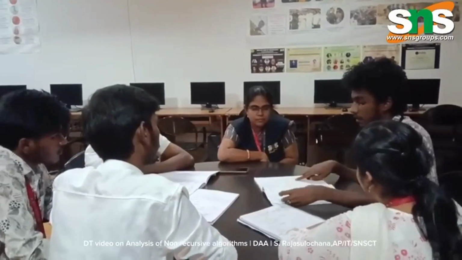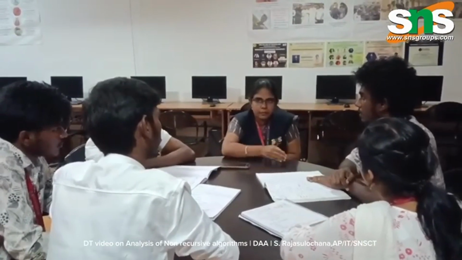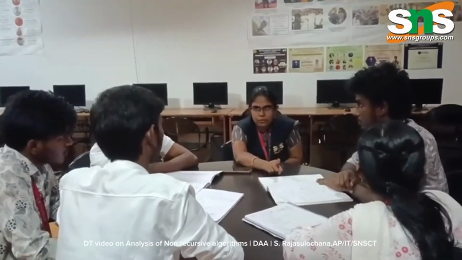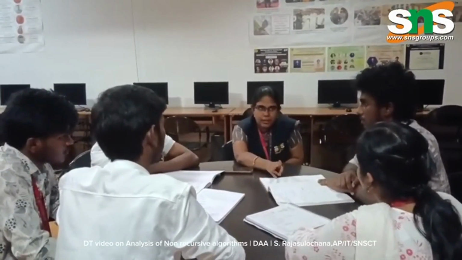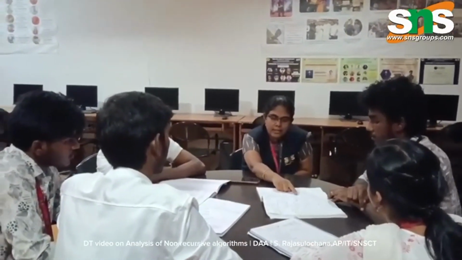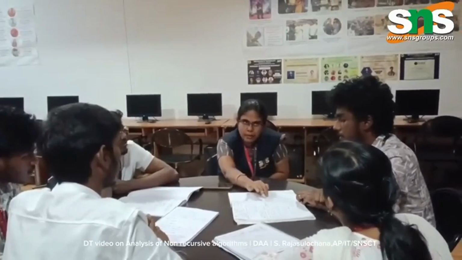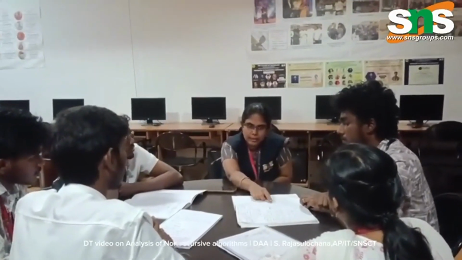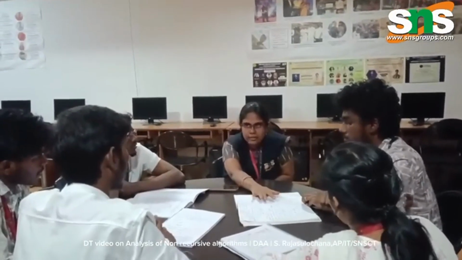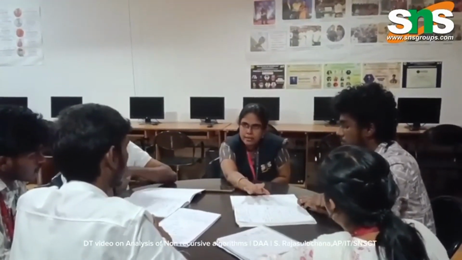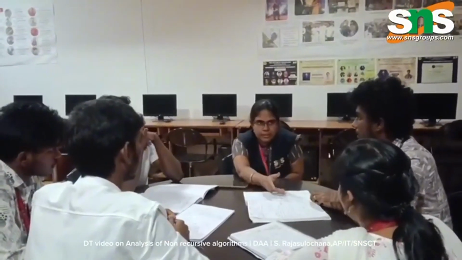The n square is determined because we have two for loops. Before calculating, just by looking at the algorithm, you can see there are two loops. If there is one for loop, the time complexity will be order of n. If there are two for loops and the size is n, order of n square is the time complexity. So here we have two loops. At last you get the answer n square minus n by 2, which can be written as n square by 2 minus n by 2. When determining the order of growth, you take the maximum term, and n square is the greatest. So you take order of n square as the time complexity.